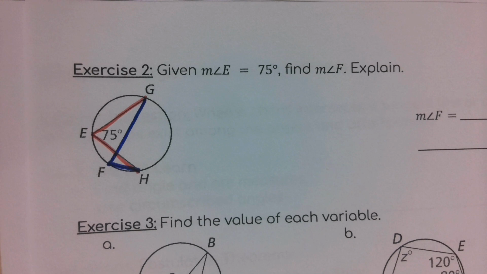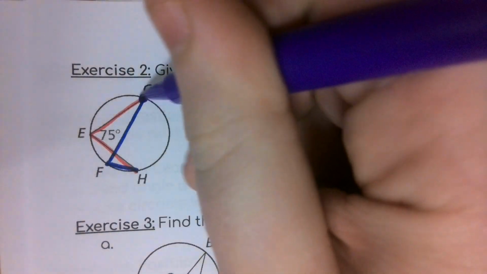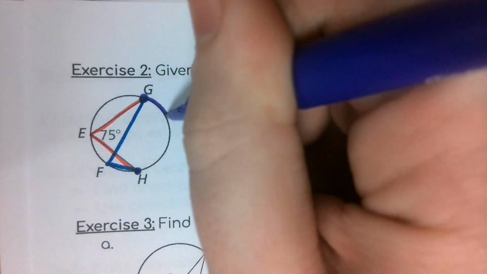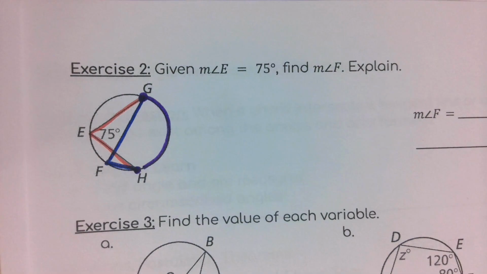Hang on a minute. What do we notice about the red angle and the blue angle? Don't they intercept the same arc here, arc GH? If two angles intercept the same arc, those two angles are going to be congruent.